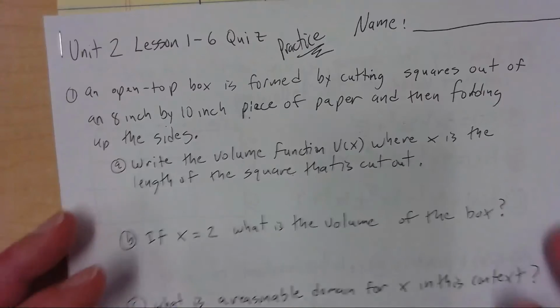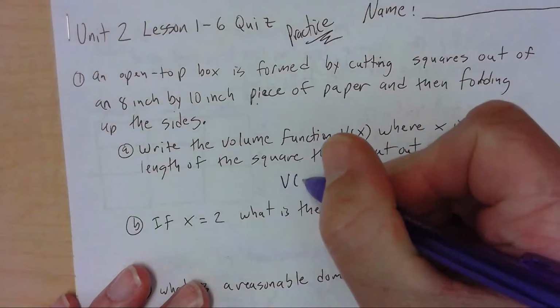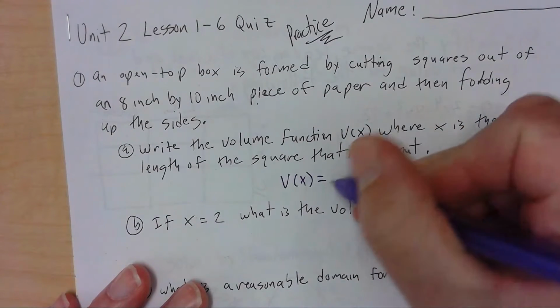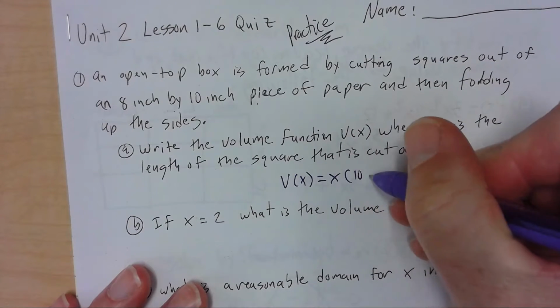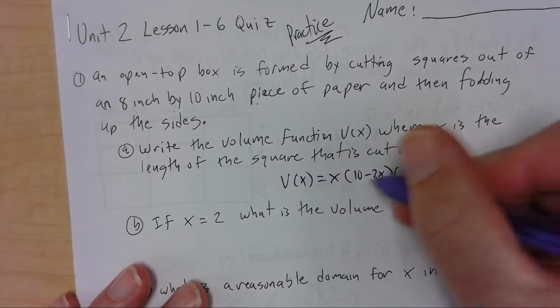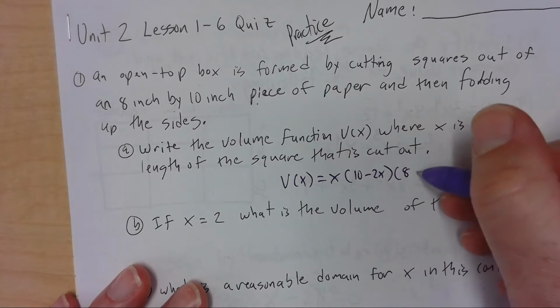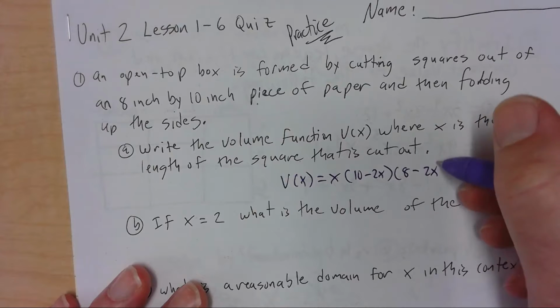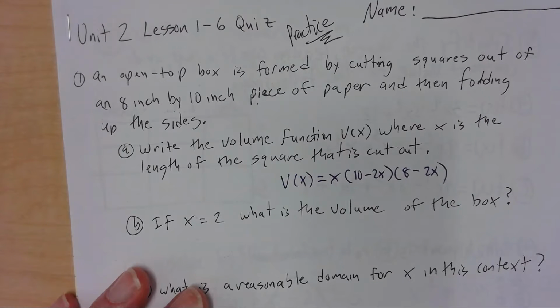So here we go. The formula would be volume is equal to length times width times height. And you can write these in different orders, but I'm starting with X in the front so I don't lose it in the back here, and then I'm going to just go in order, if that's 10 and this is 8. So that's kind of the standard way of writing that.